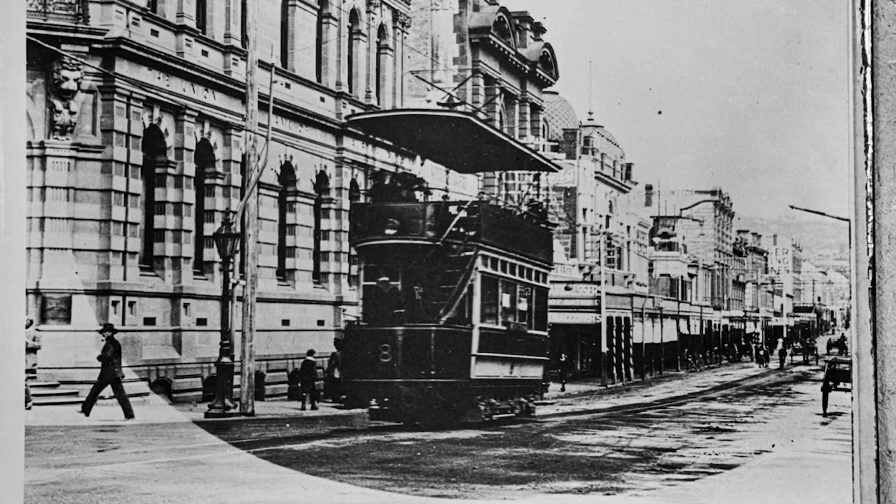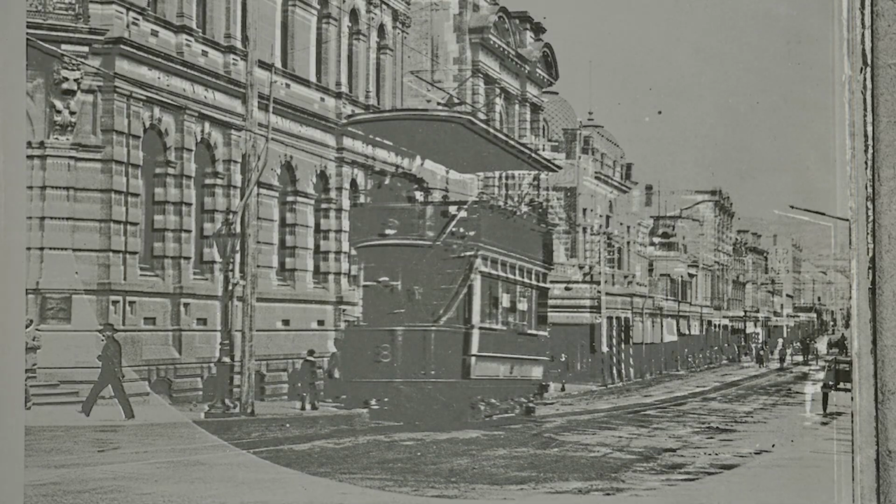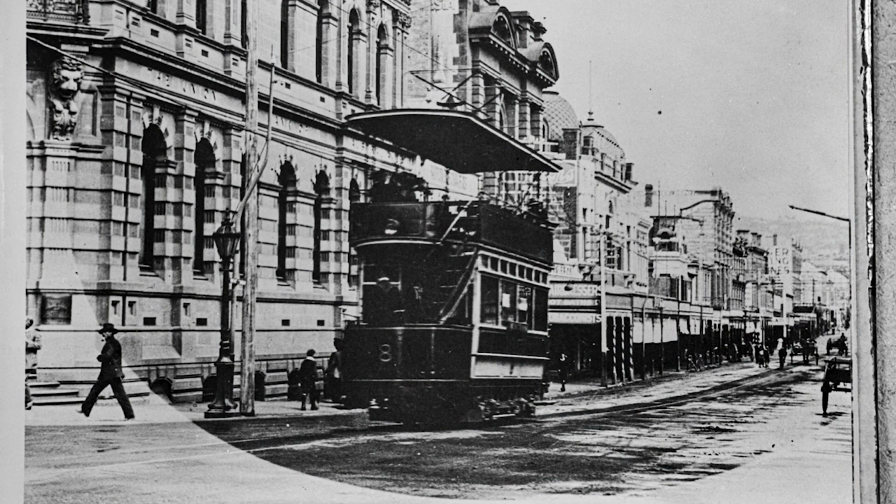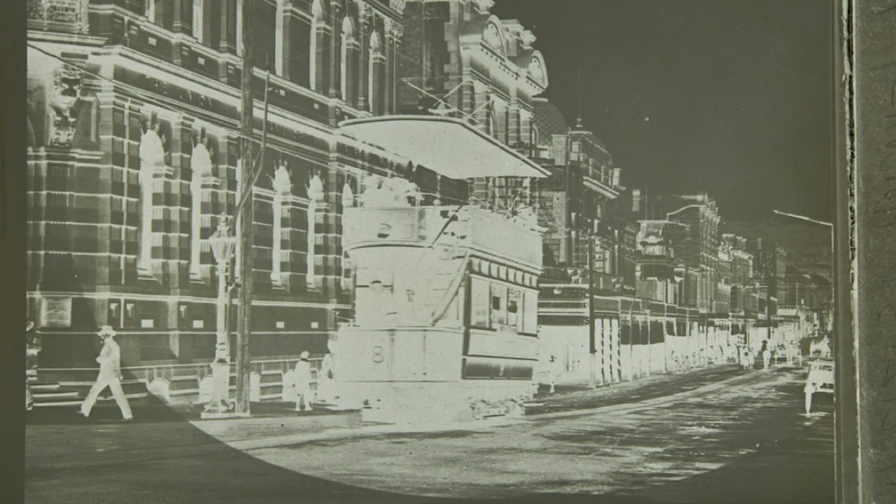So what is black in reality becomes white on the film and clear on the film, and what is white in reality becomes black or dark on the negative. It's just the way that the light reacts with the chemicals. That's what happens. You get a negative version of the image.